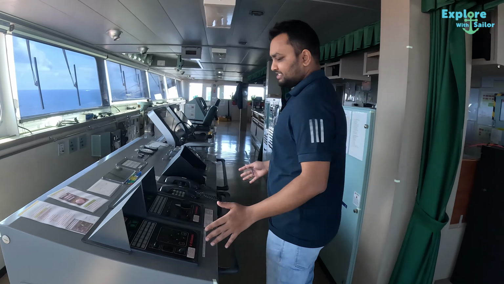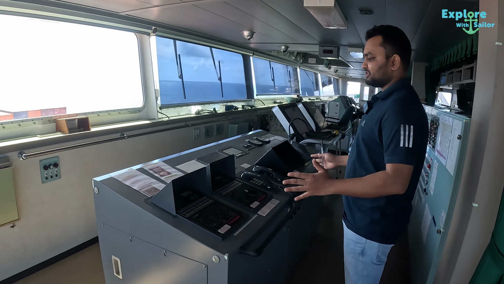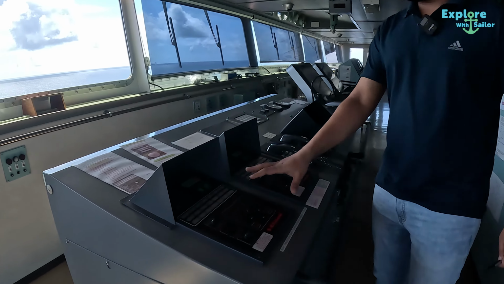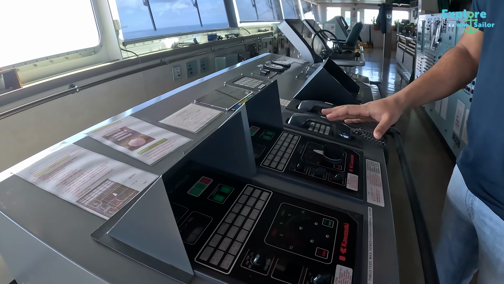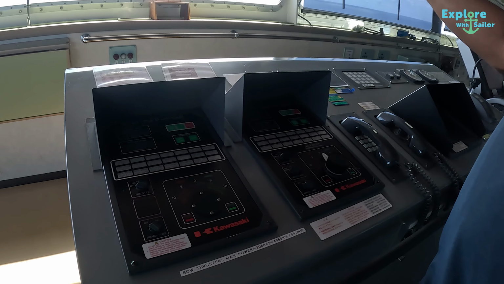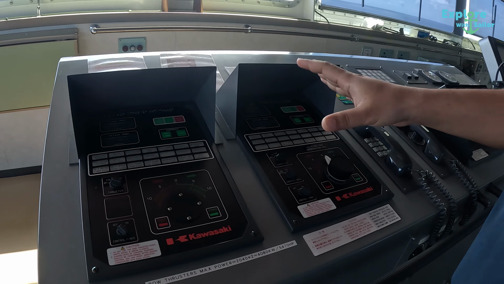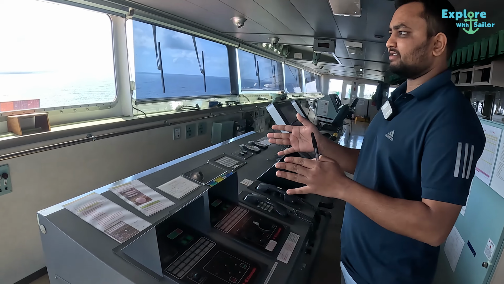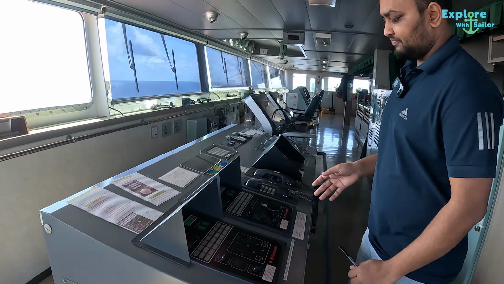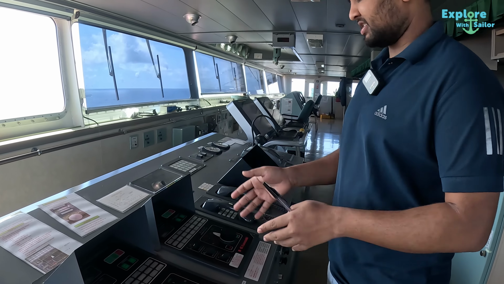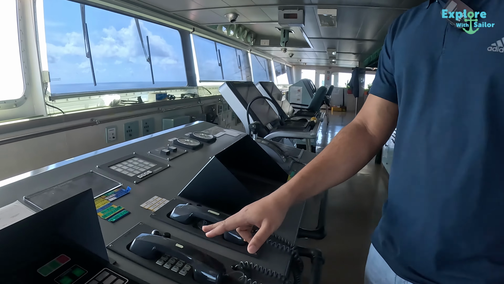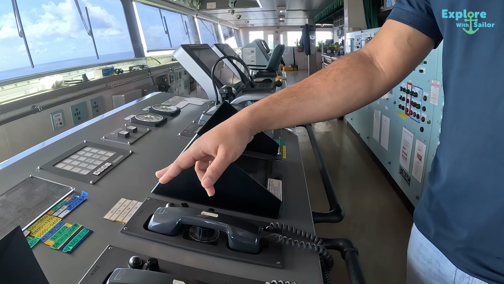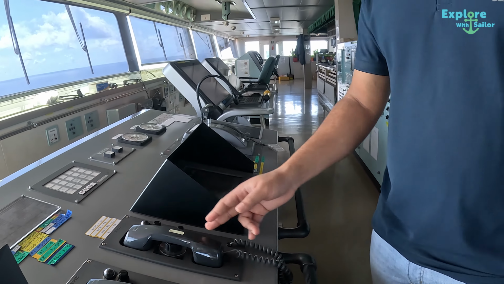This is the engine operating panel. From here we communicate with the engine room, and we also operate the engine from here. This panel is for the bow thruster. The bow thruster is situated in the ship's forward part, and it is used to move the ship's head left or right when the ship is moving slowly. This is the telephone for the engine room, the paging call for the engine room, bridge, steering gear room and emergency fire pump room.